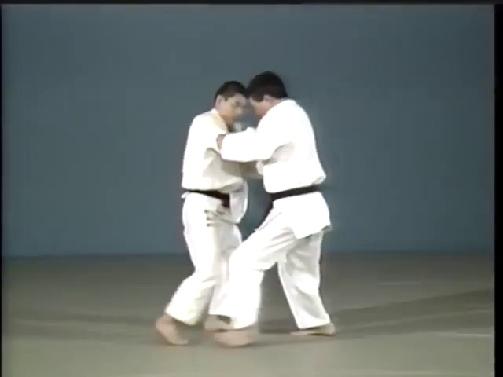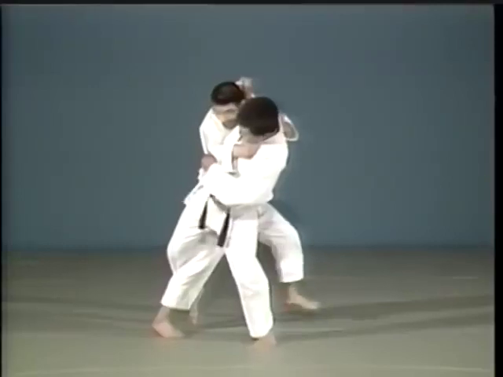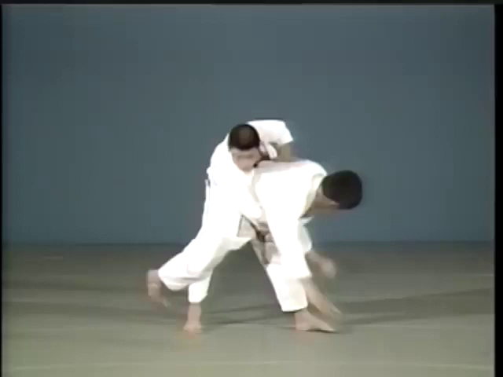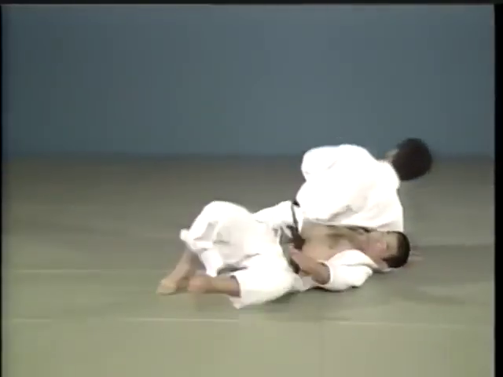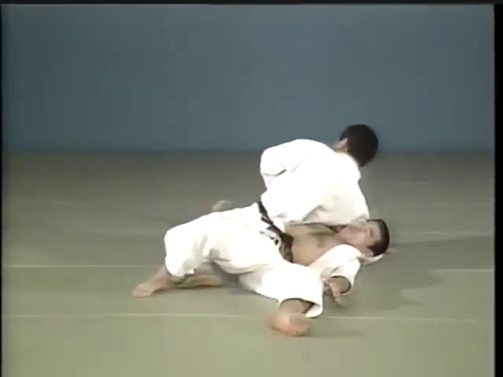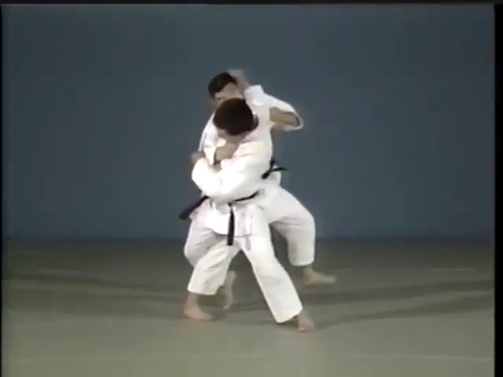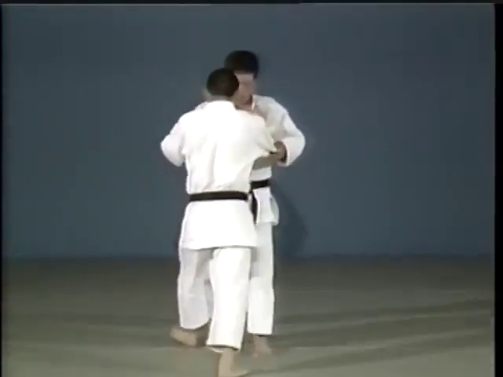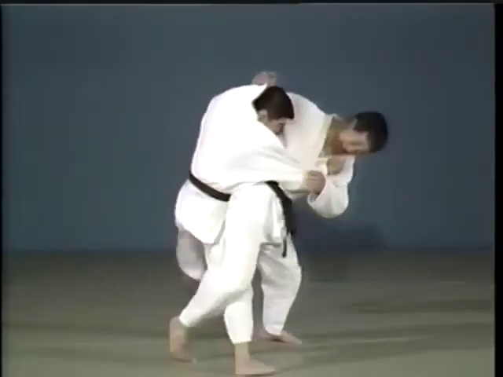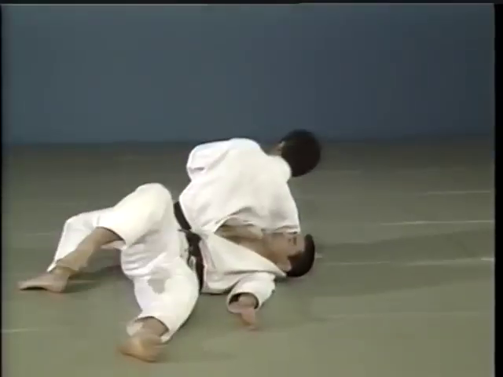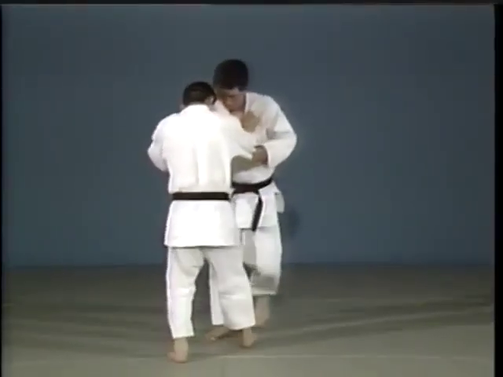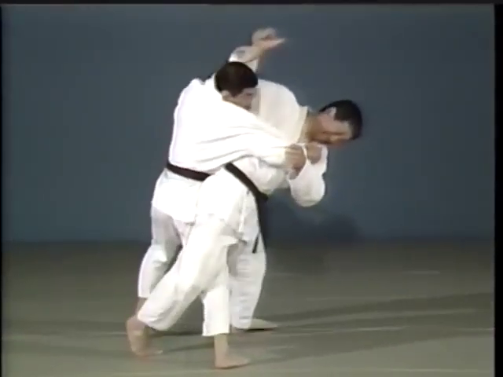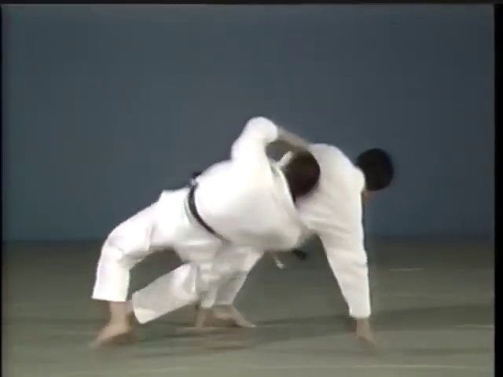In the first case, following your opponent's defense of an Osotogari, you throw by wrapping him around you in an outward direction. From an Osotogari, you lean on your opponent and throw him, wrapping him outwards. The final technique used is Soto Makikomi, but as it follows Osotogari, the throw is called Osoto Makikomi.